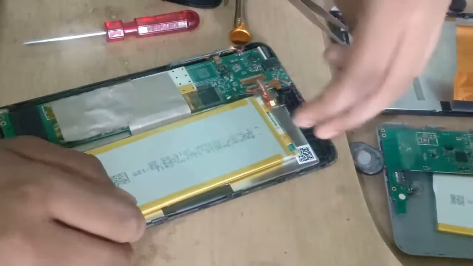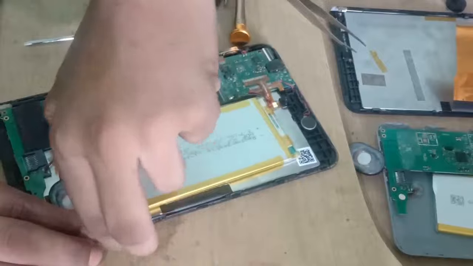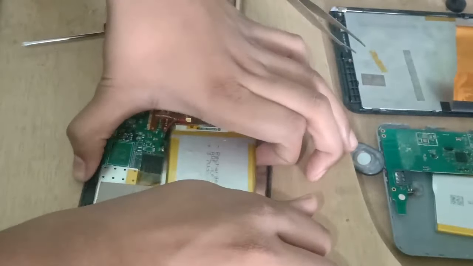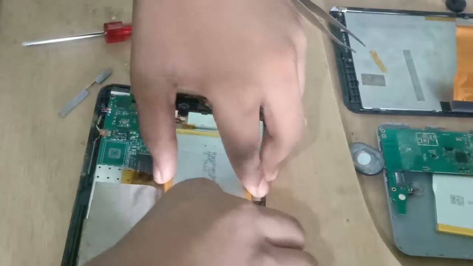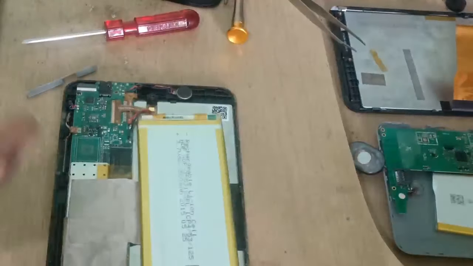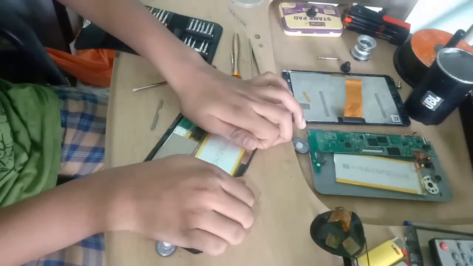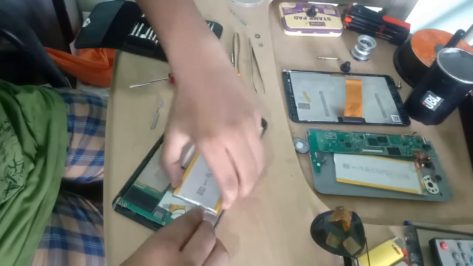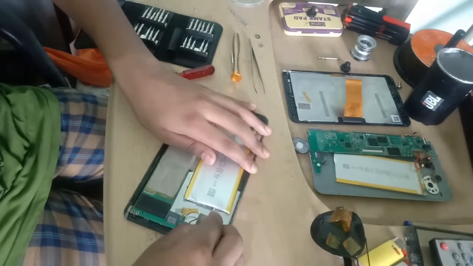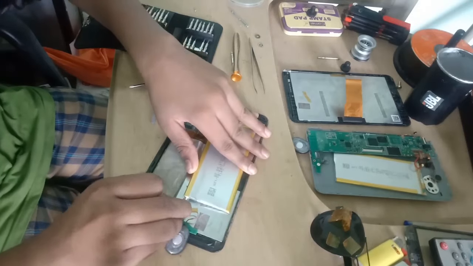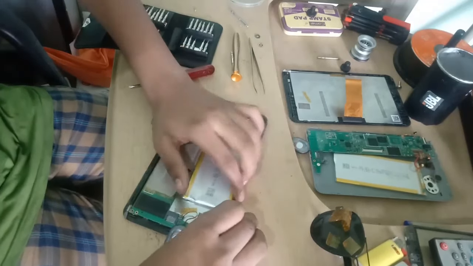First of all, I'm gonna try to remove this battery, and it is a very hard task. I tried for about 5 minutes to take it out, plugging in the screwdriver, pushing it. I was in fear that it would fold. So guys, this will take a while. Please skip the video.